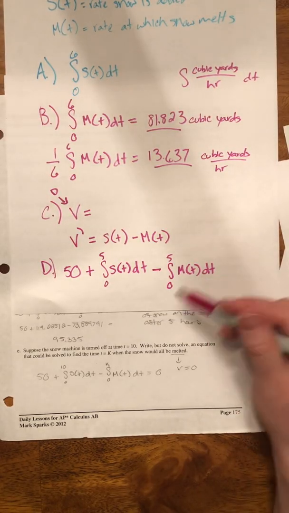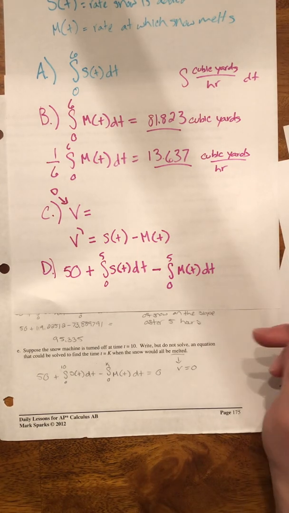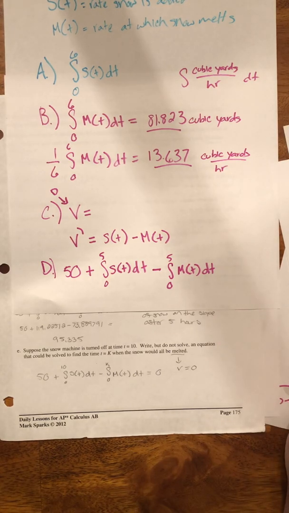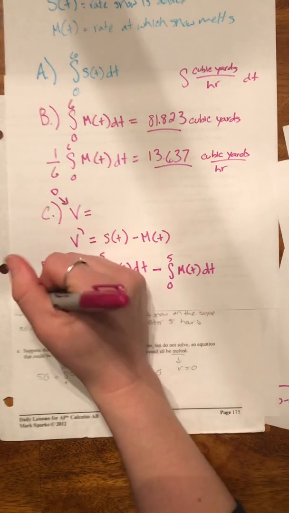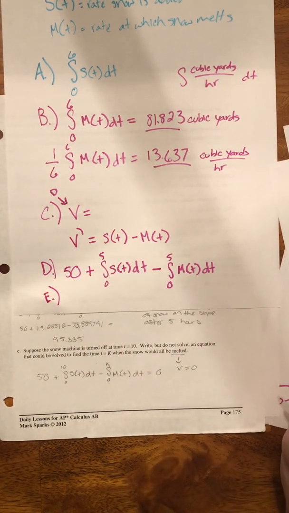Last one on here, so you should be able to find this. By the way, your answer should be 95.335 cubic yards of snow, so make sure that you can get that. But in D, it says, suppose the snow machine is turned off at time t equals 10. Write, but do not solve, an equation that can be solved to find time t equals k when the snow would all be melted. Don't be freaked out by that.